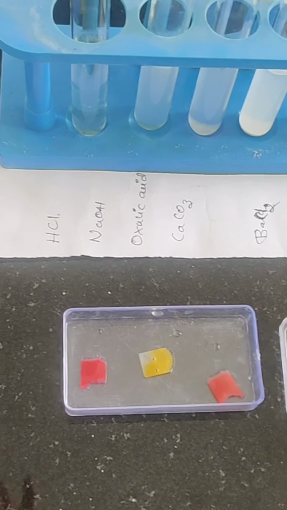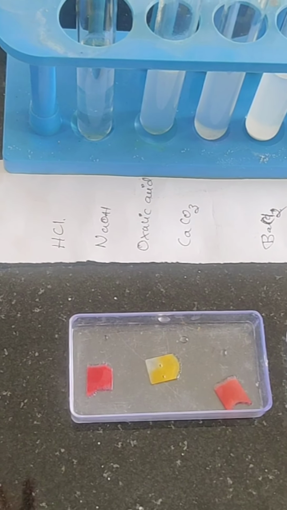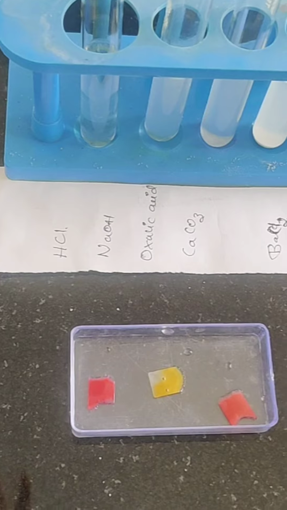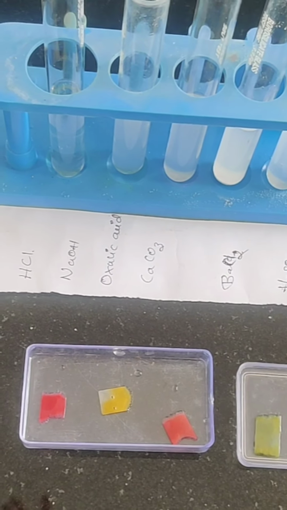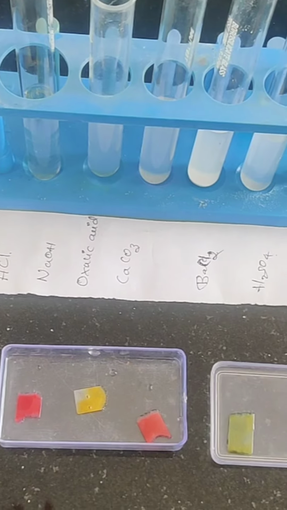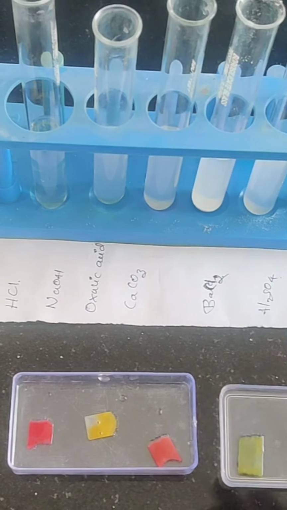This is base. And next, barium chloride, it is also a base, which in turn it indicates it is basic. Next, last we have H2SO4, which is also red in color and which indicates it is an acid. I hope this experiment is clear.